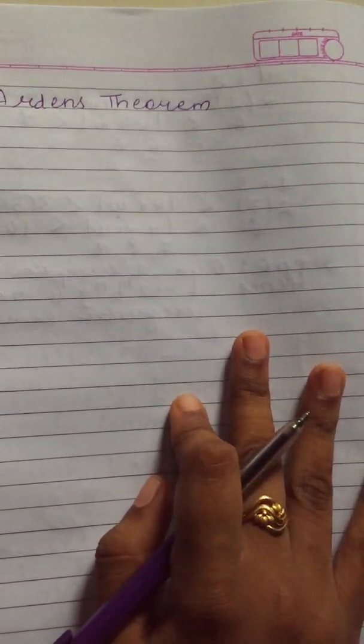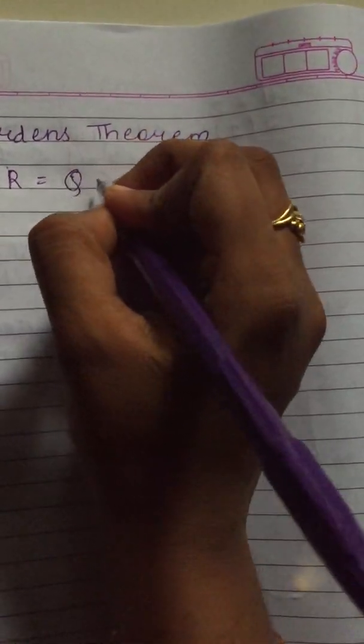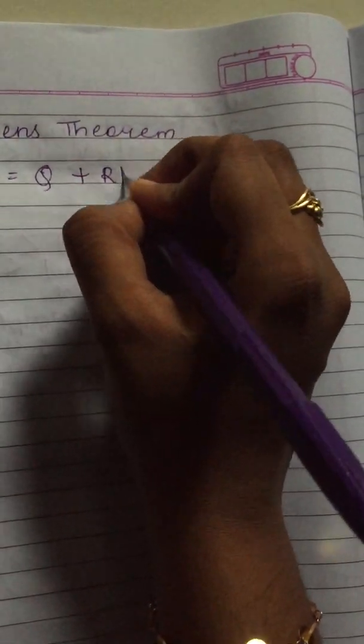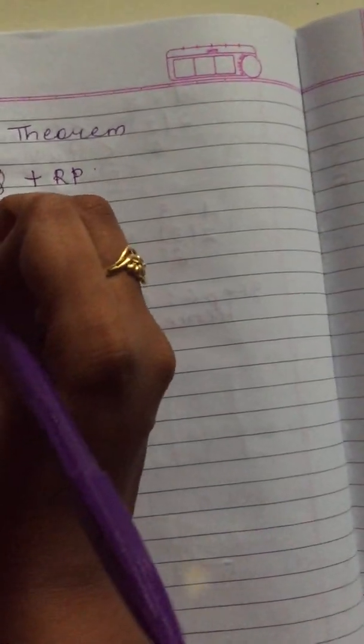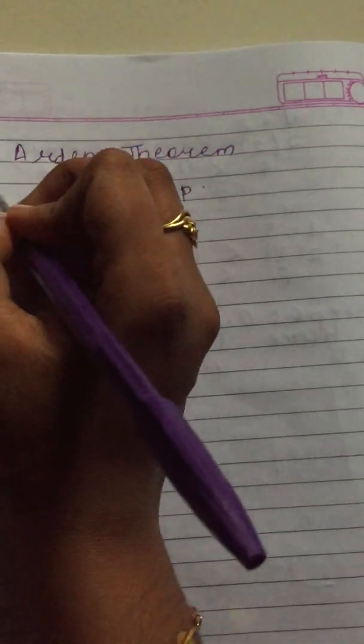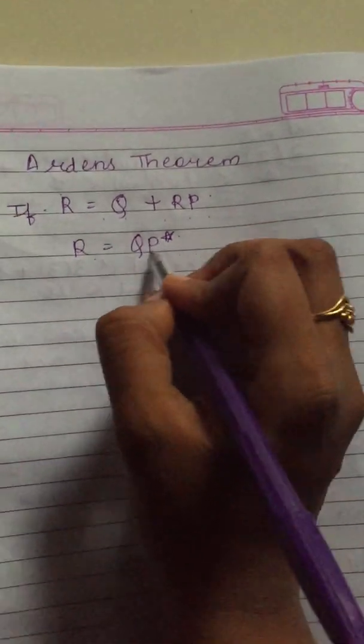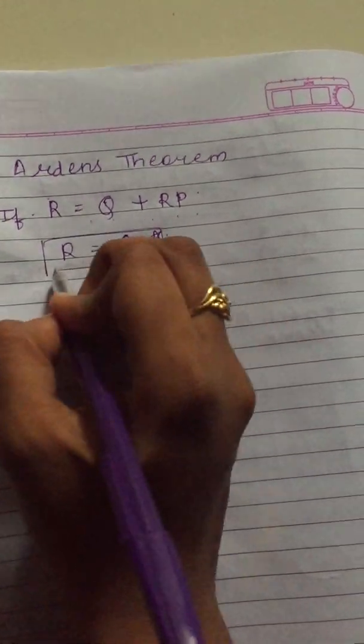Hello everyone, today we are going to see how to find an RE using Arden's theorem. So Arden's theorem says that when it is given that R is equal to Q plus RP, then R is equal to QP star. If R is equal to Q plus RP, then R is equal to QP star.